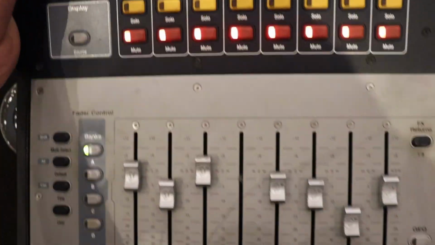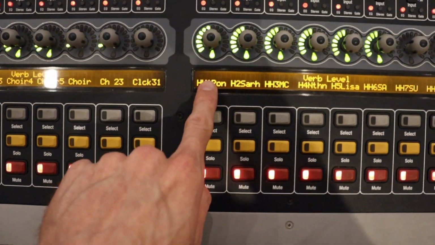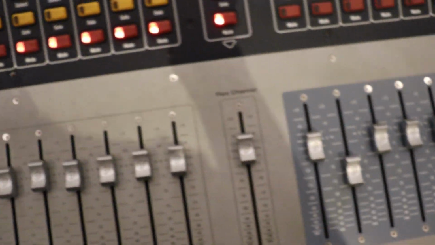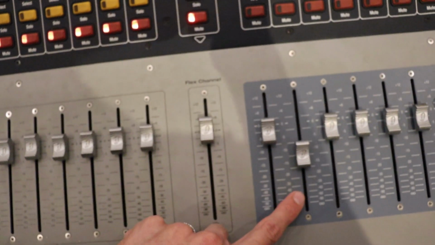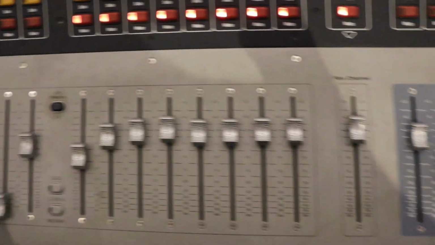Send 2 is reverb. We really only have the singer's vocals ever in the reverb. Sometimes we want more, sometimes we want less. All right, again, they're all kind of set about the same level. So it's kind of just easy to play with this guy up and down.